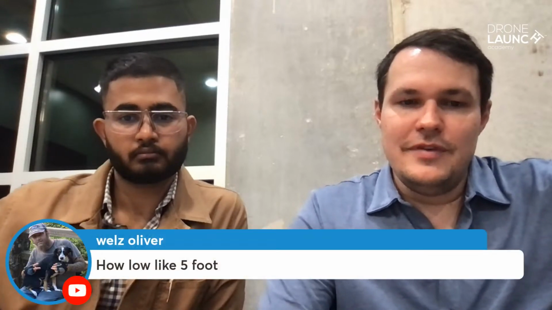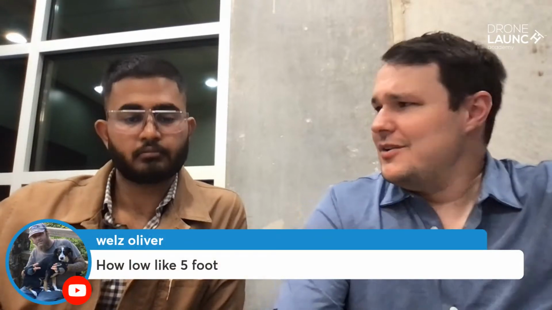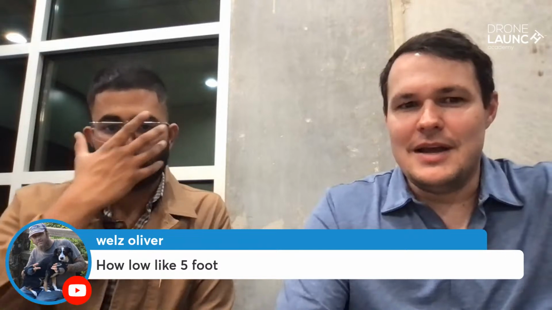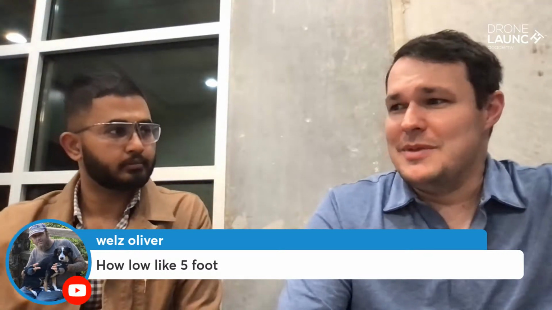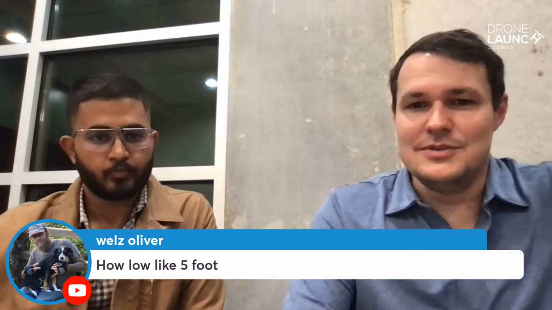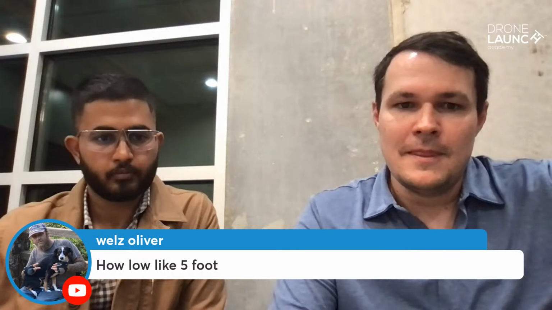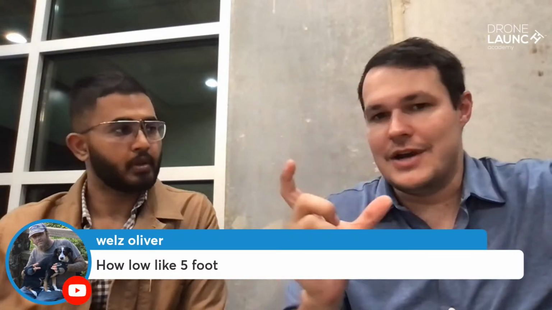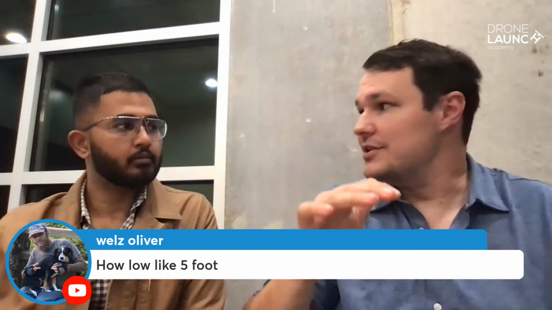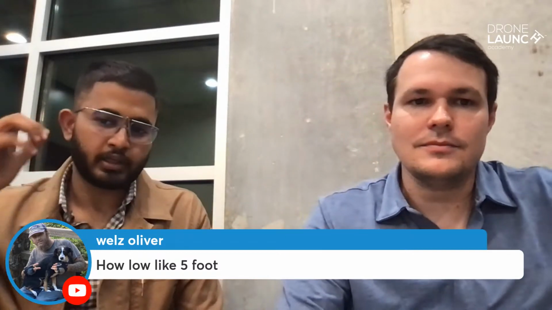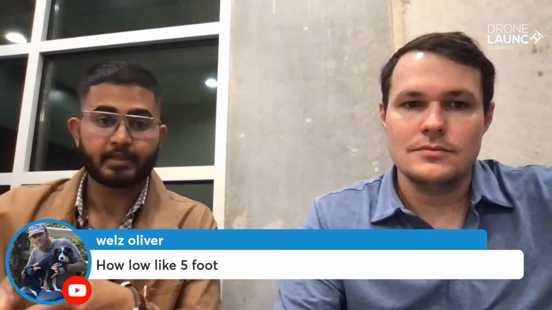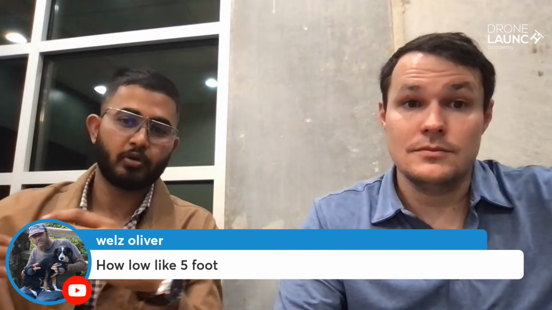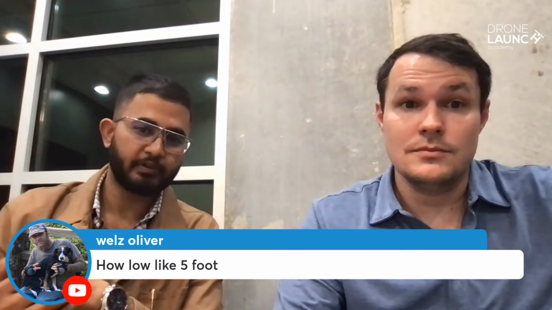How low? Like 5 feet? I think this is when we were talking about flying low. You don't fly a drone 5 feet over the ground. I don't think you would do a mapping lower than maybe like 50 feet. Even that is pretty low. There are diminishing returns as you get lower and lower in accuracy. It doesn't double every time. And also it captures less data as it's lower. So you need to be at least 50 feet to do that.